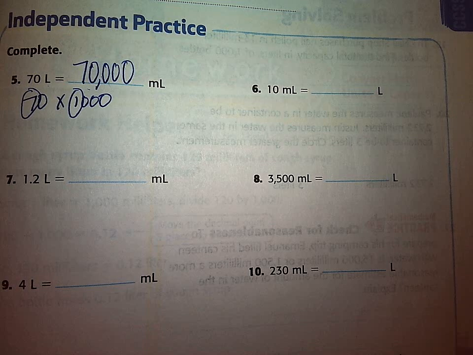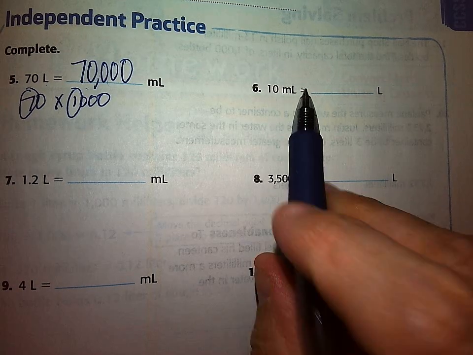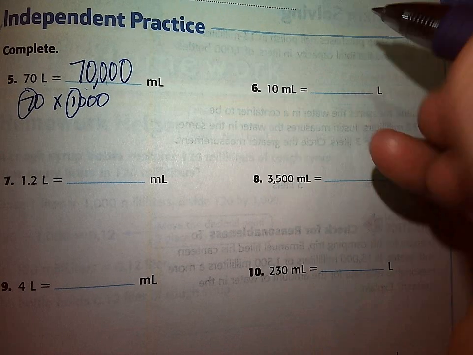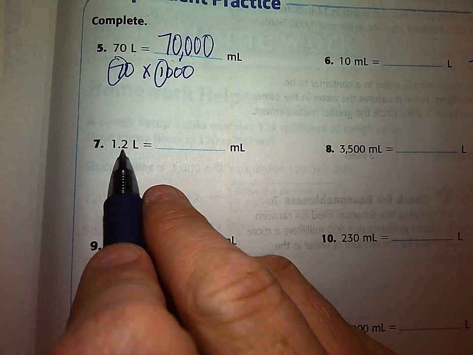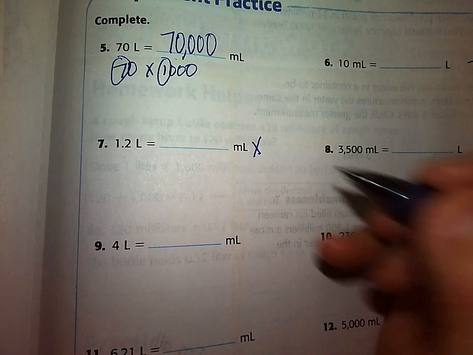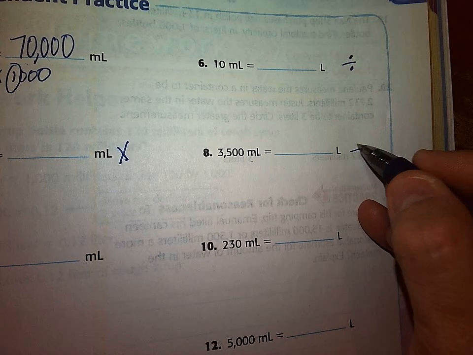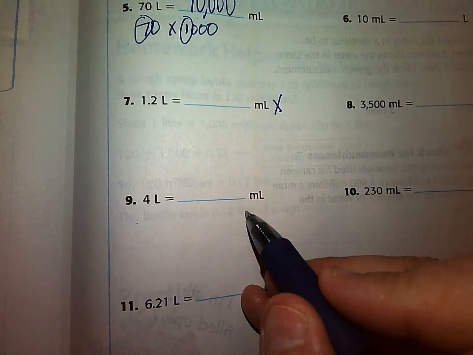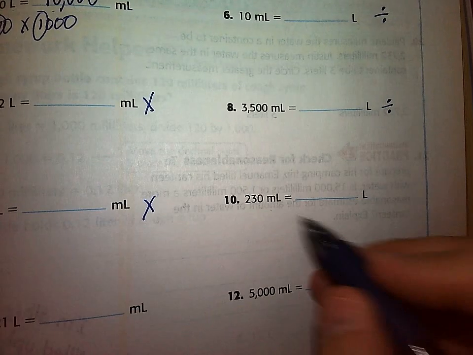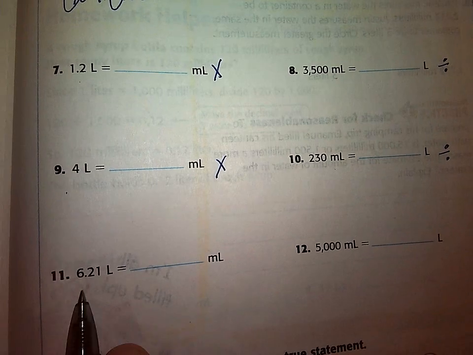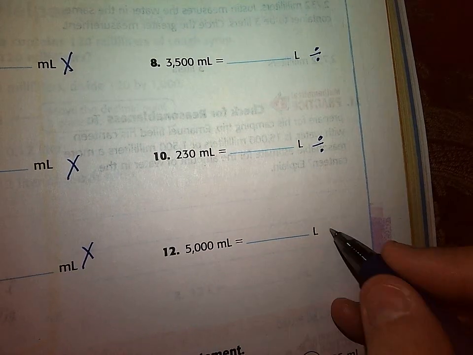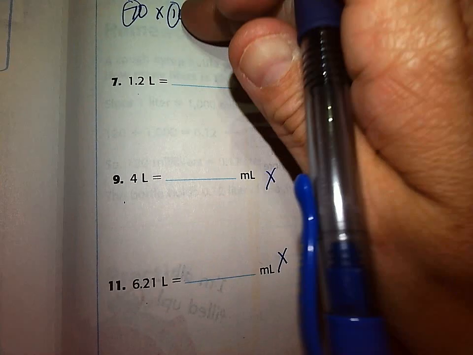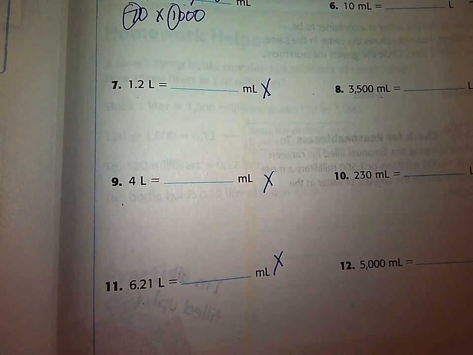And my advice at this point is to go through and find all of the ones where you're going to multiply. So this is small to big, so this is going to be a divide. So let's put a division sign and skip it. Big to small, multiply. Small to big, divide. Big to small, multiply. Small to big, divide. Big to small, multiply. Ooh, there's a pattern. Small to big, divide.